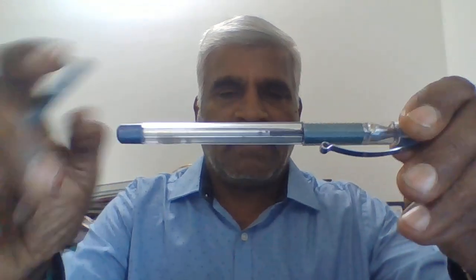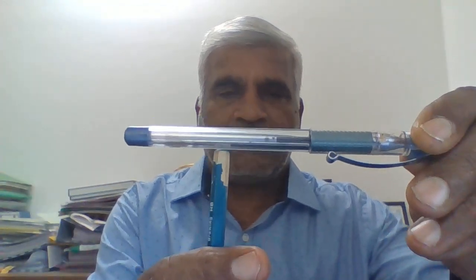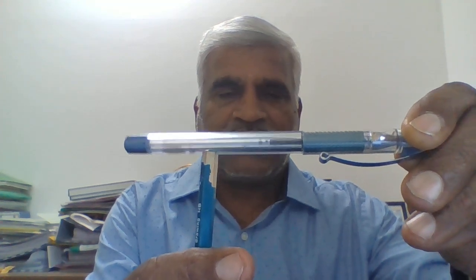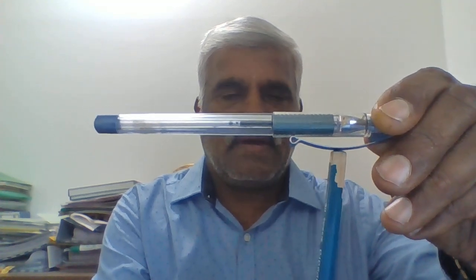For example, I am taking this pen as a beam, with the right-hand support here and the left-hand support here. So this overhanging portion is 1 meter, in between the supports A and B is 3 meters, and this overhanging portion is 1 meter.